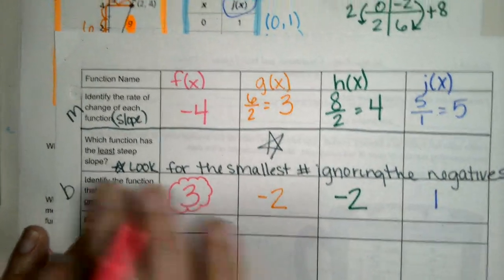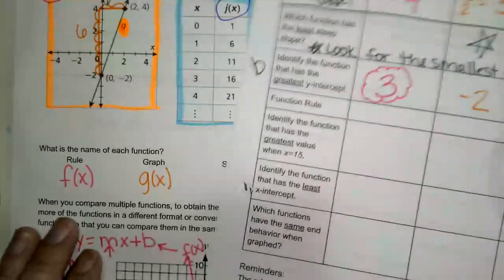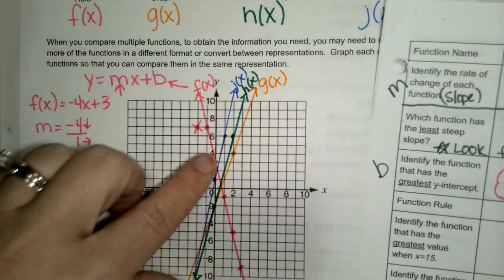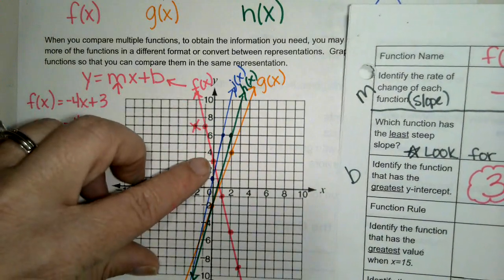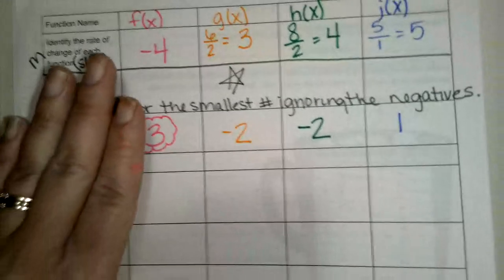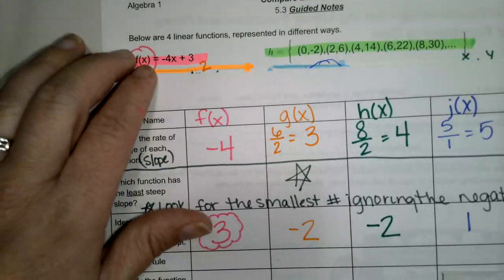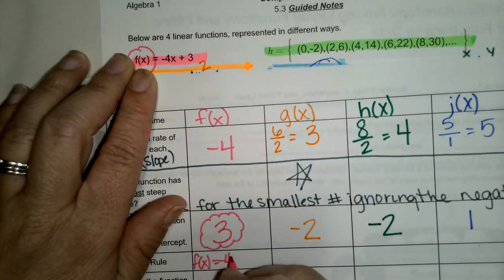Next, we're going to change all of this information into one equation instead of looking at my graph. By the way, I could have looked at my y-intercept right here, and it is the highest. So that's my pink line, and that was f of x. But instead of looking at my graph, I want it to look like the rule. So the first rule was given to us, and that was f of x is equal to -4x plus 3.